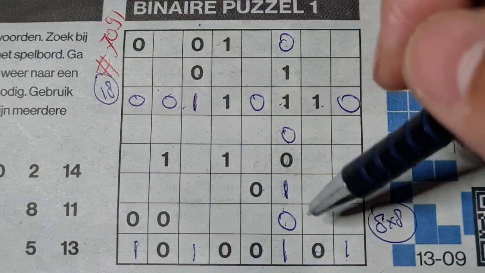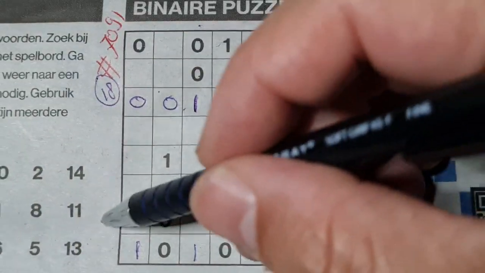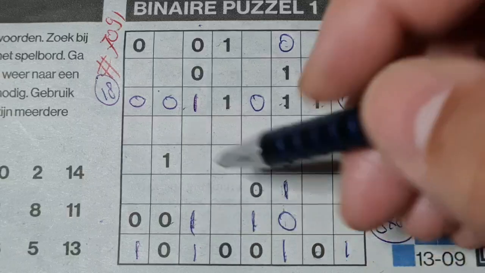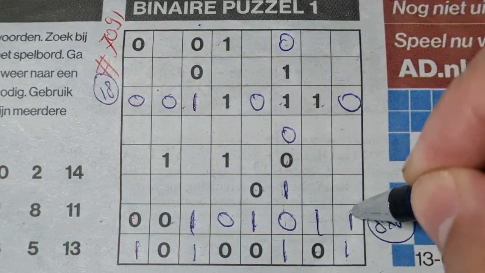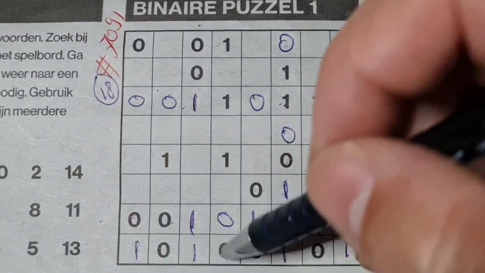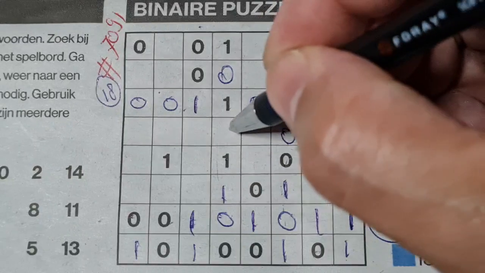Then between two O's comes a 1. Double O here, 1 there, 1. Between two ones comes an O. 4 O's we have here, so the rest are 1s. Double O here, 1 there, 1. 4 ones we have here, so the rest are O's.